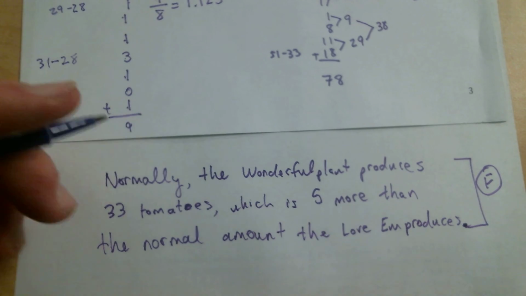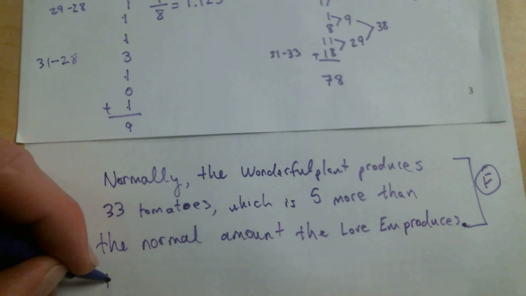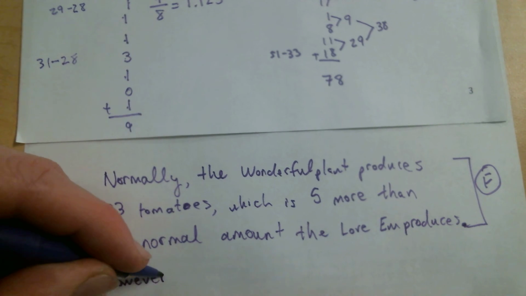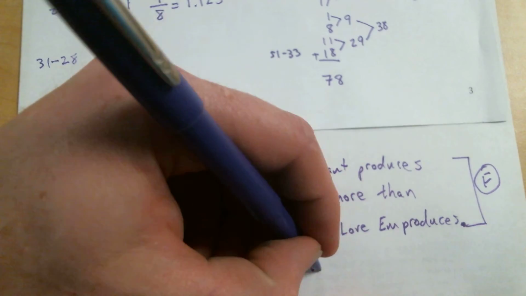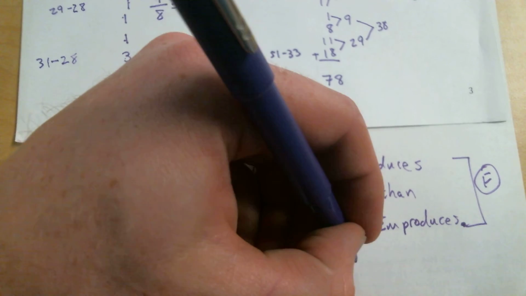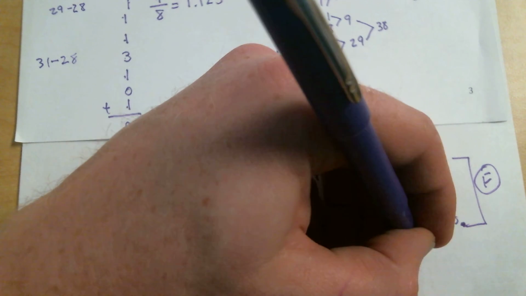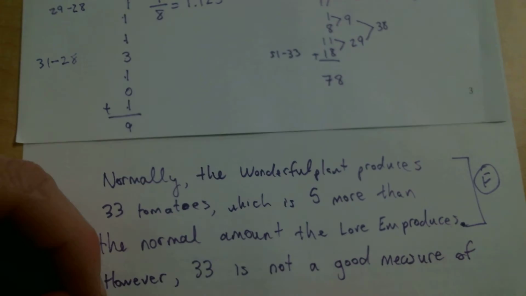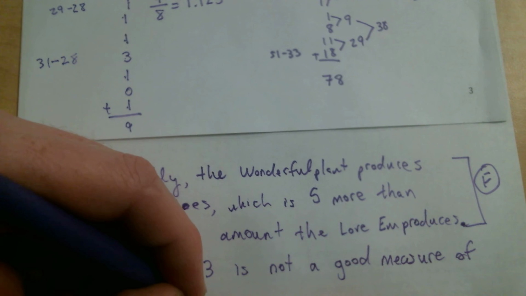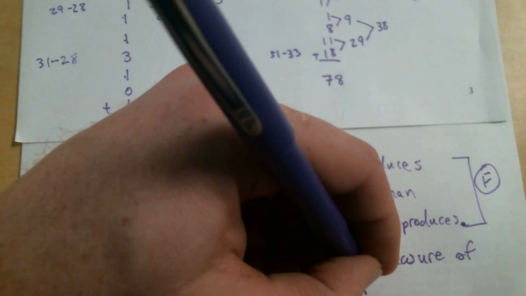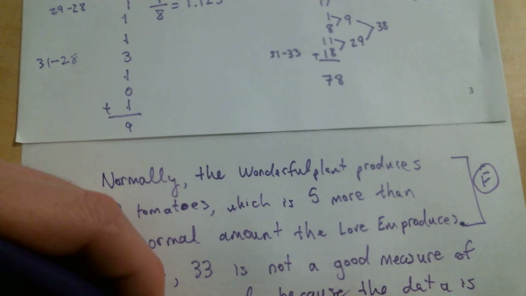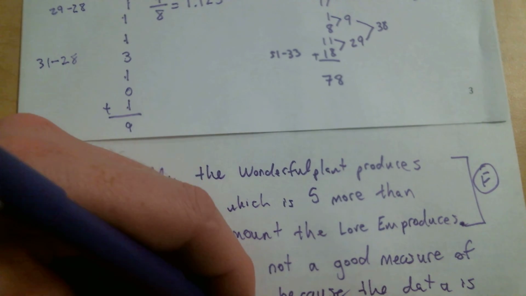So then we could say something like, let's talk about the MAD. However, 33 is not a good measure of what's normal because the data is so spread out. So there's another fact.